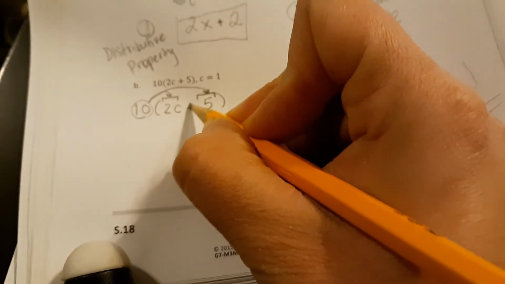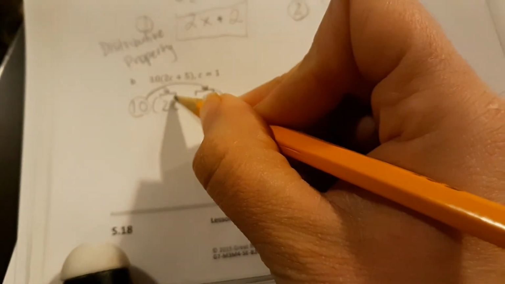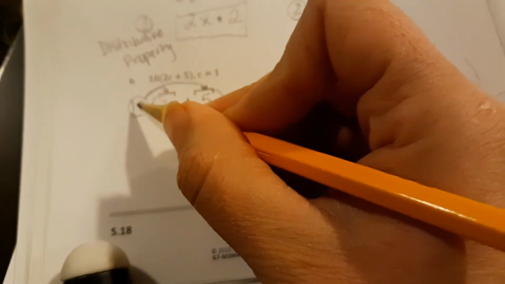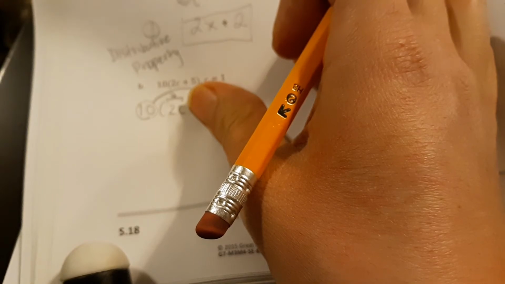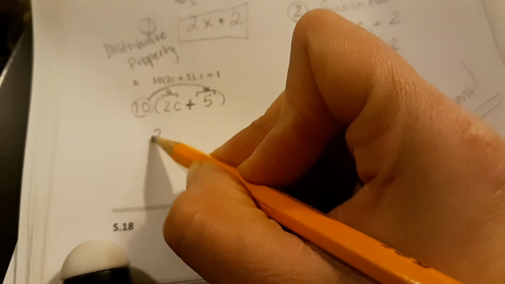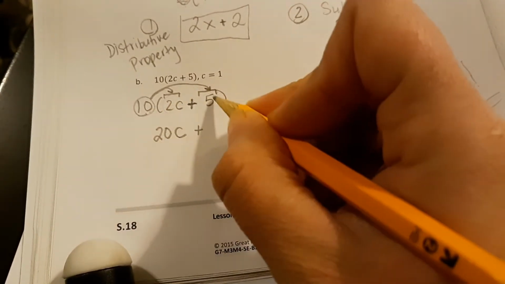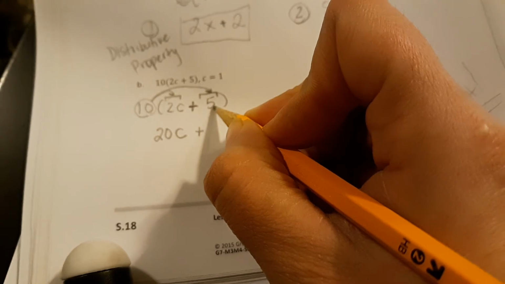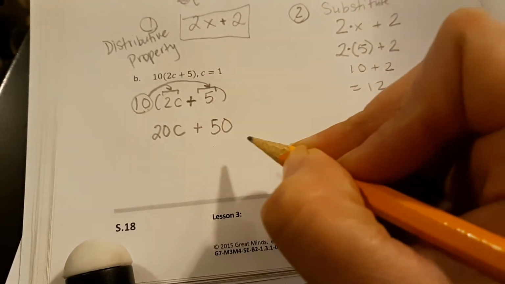If there's an operation, like addition, this is a term. So you're going to make sure that you distribute it. You give it to each term in the expression. So one step at a time again. So 10 times 2c would be 20c plus 10 times 5 is 50. Okay, so here's our new expression.